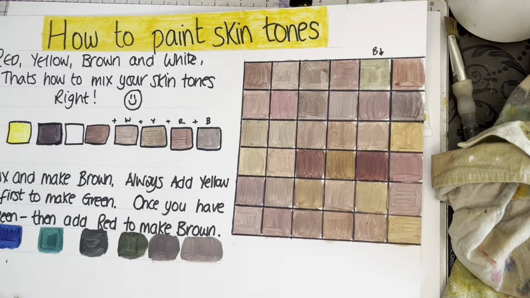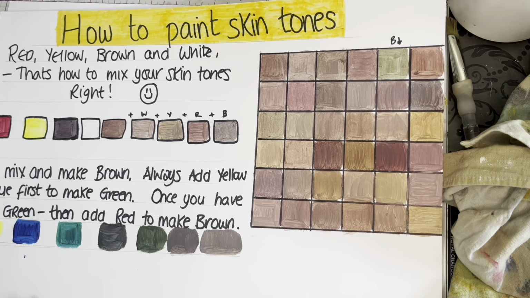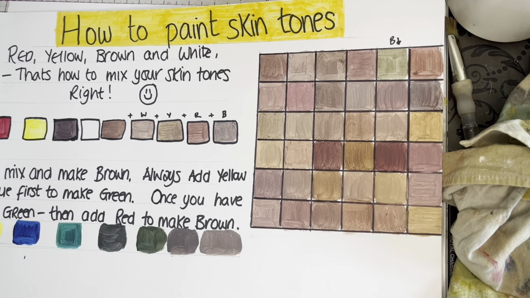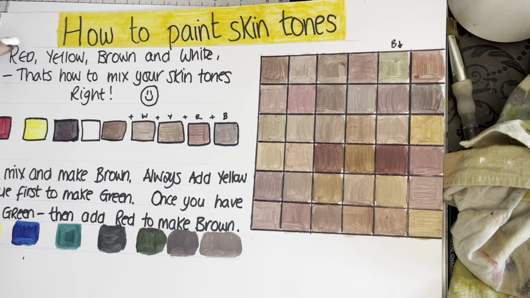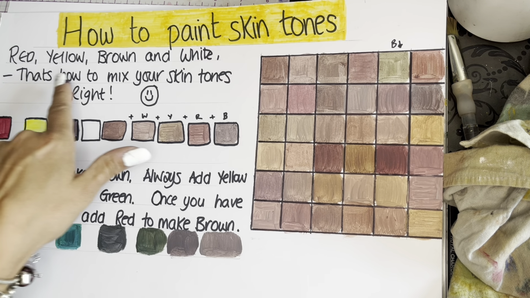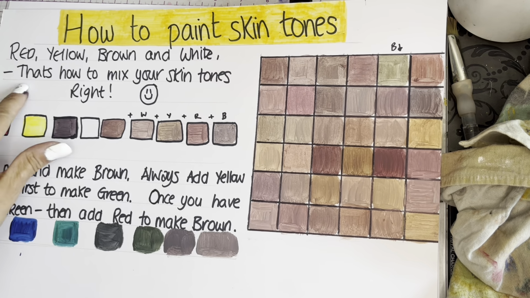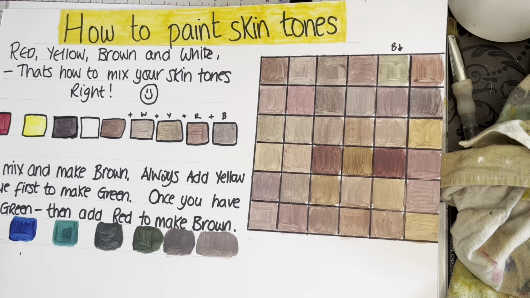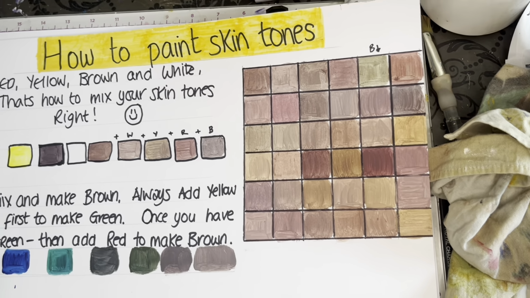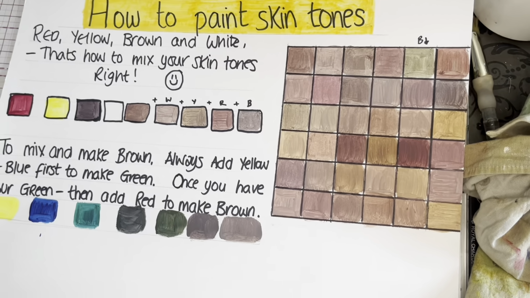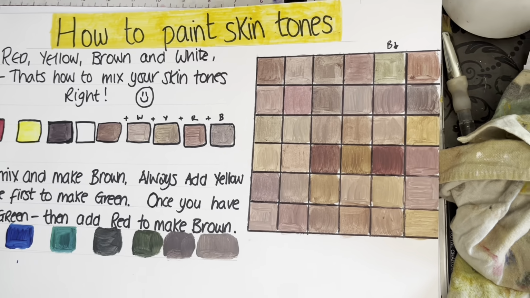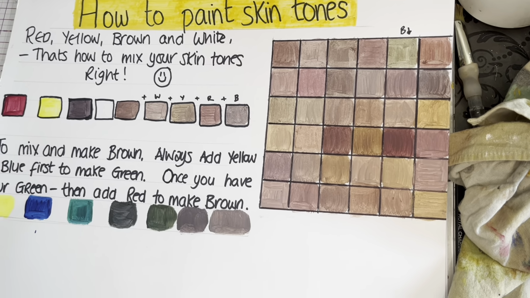And this is just another little demo of skin tones, really. Red, yellow and brown and white. This is a little thing I found that says red, yellow, brown and white. That's how to mix your skin tones. Oh, sorry, I moved you. Are we still there? I think we are.